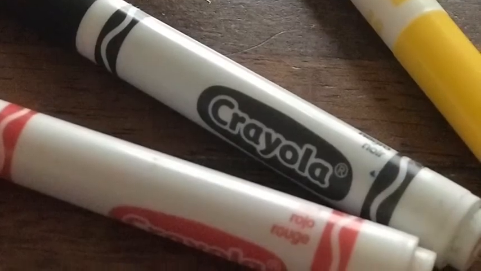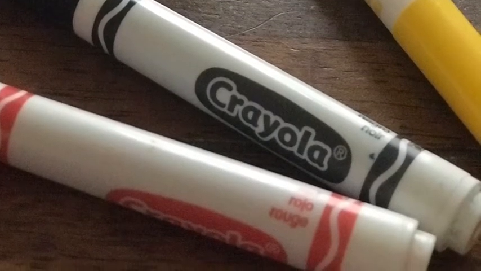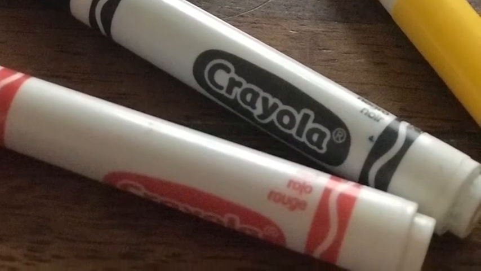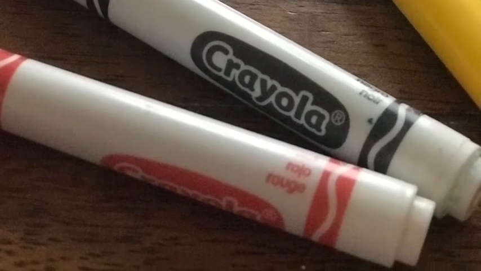Now for coloring, we're just going to use our old faithful Crayola markers. You guys know we use these in class all the time, and you know them very well. I really like these because of the tip of these markers. You can get a thick line for coloring, but also a very thin and fine line if you need it. So these are going to be great.